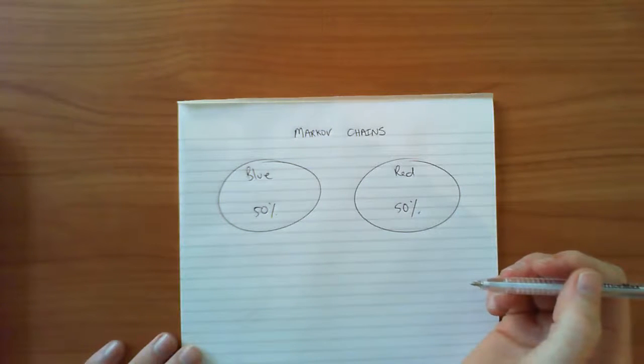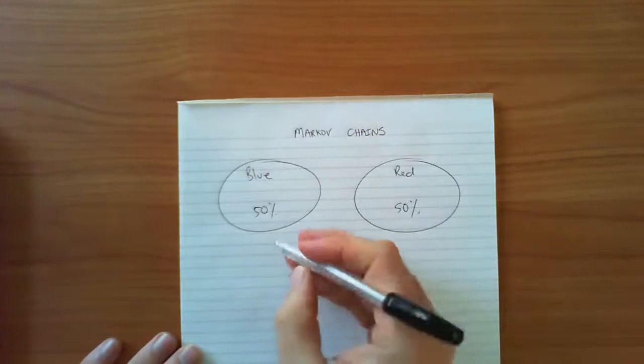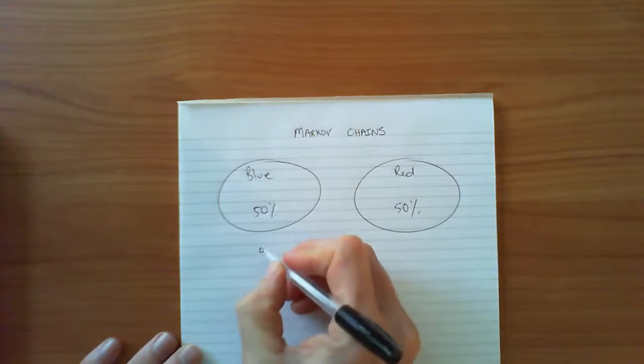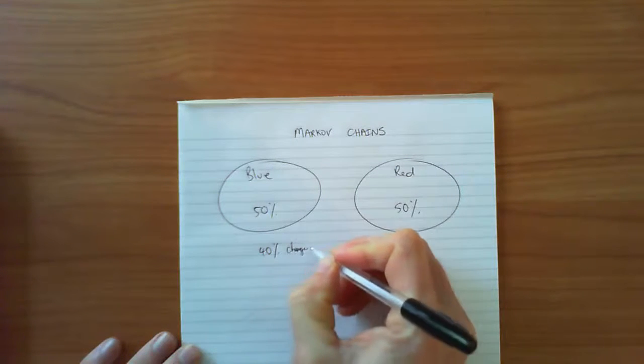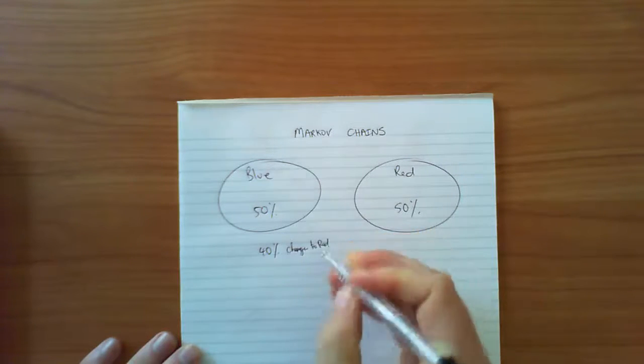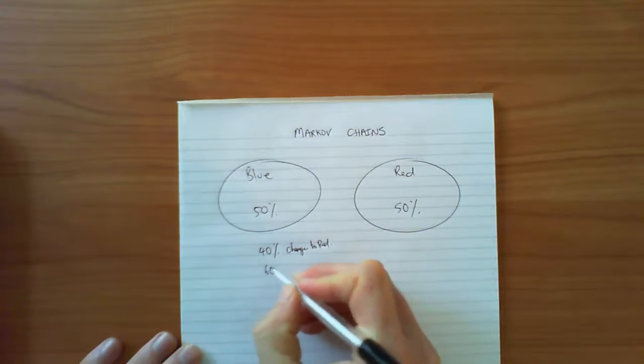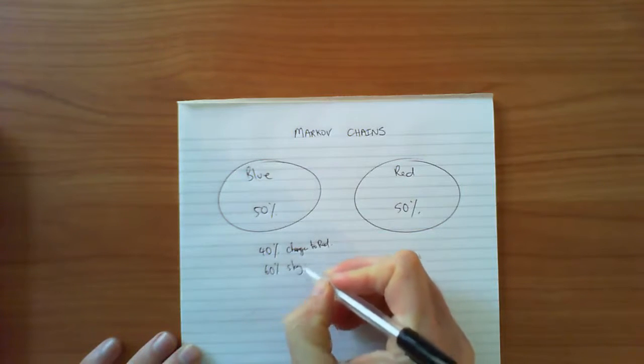And as you can read in the example, at the end of each month, 40% of people who drink blue change to red. So 40% change to red. That means 60% stay with blue.